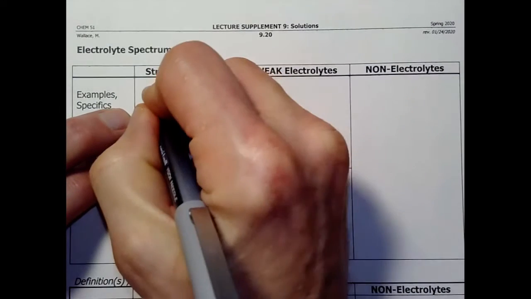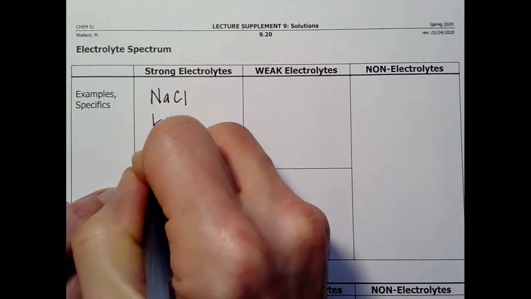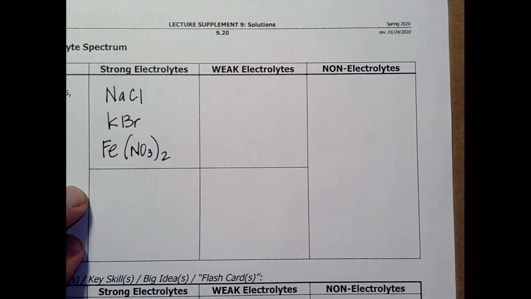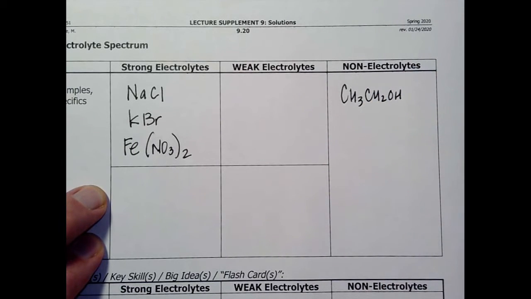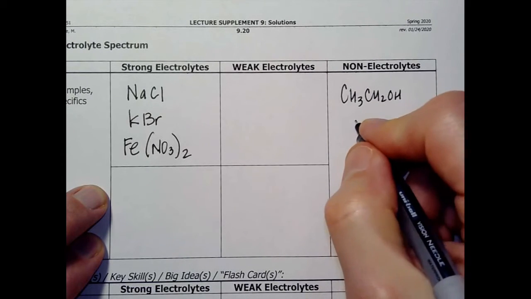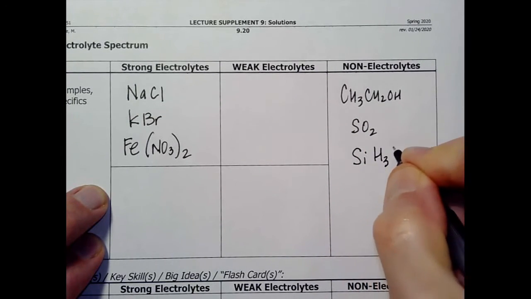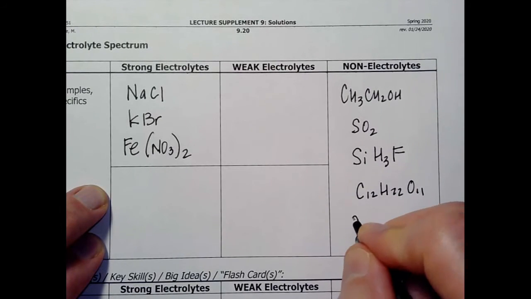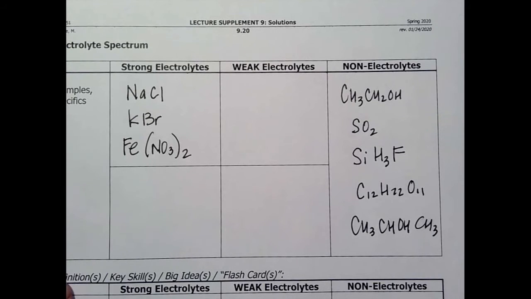So let's look at page 20, and we can line it up, and we can talk about sorting all this out. So strong electrolyte examples. NaCl is a strong electrolyte. KBr is a strong electrolyte. FeNO3 is a strong electrolyte. Now I'm going to go over here and say non-electrolytes. CH3CH2OH dissolves in water, but it doesn't do the things electrolytes do. That's ethanol. SO2 dissolves in water, but it doesn't do those things. SiH3F. C12H22O11. CH3CHOHCH3. Non-electrolytes.